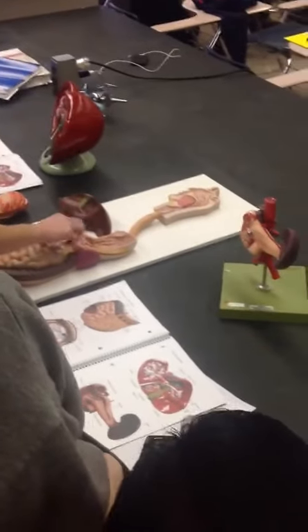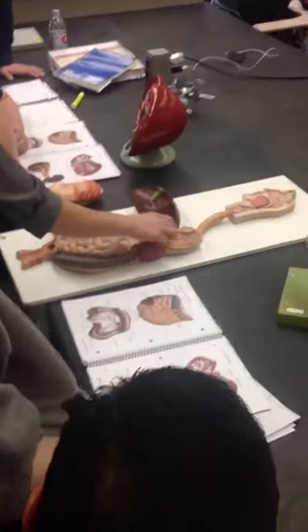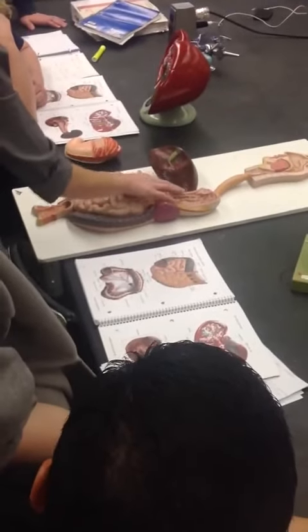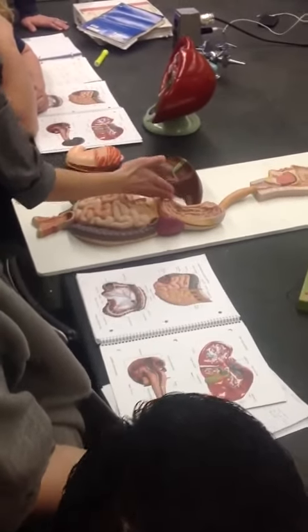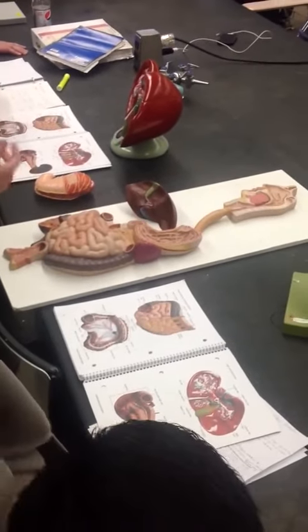pyloric region. What is the function of the rugae? Absorption, also mucus secretion. Pyloric sphincter, this is where the stomach ends and turns into the small intestine. The small intestine has various names, though, that you're gonna have to know.